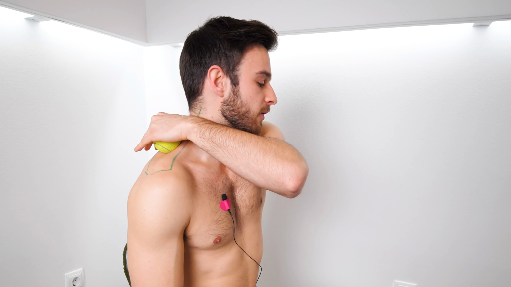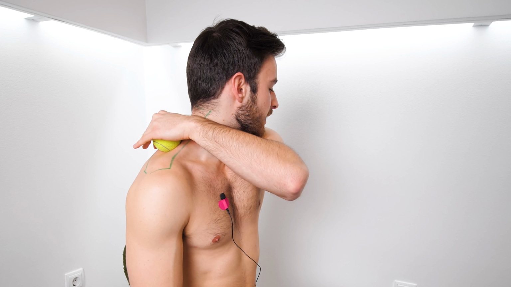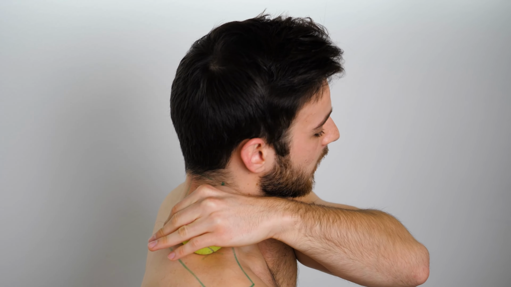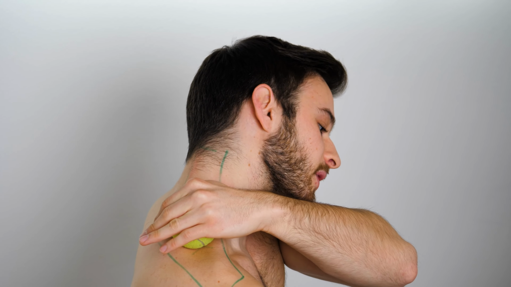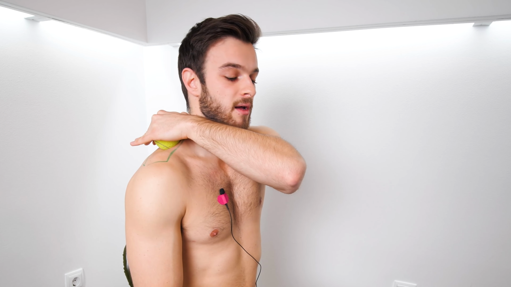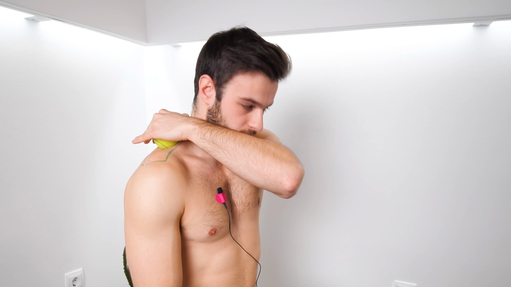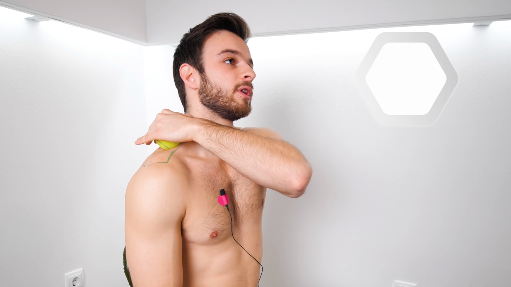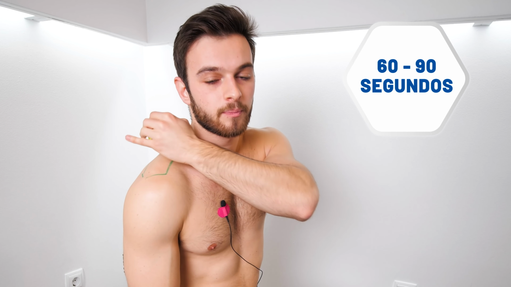We can do the rotations slowly to change the length of the muscle. The lateroflexions to one side and to the other, or the bending stresses, which would be downward and upward. All this, as we have mentioned, as long as we do the specific point, approximately 90 seconds, until we see that the intensity of the pain is decreasing.